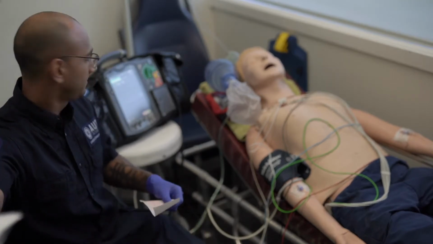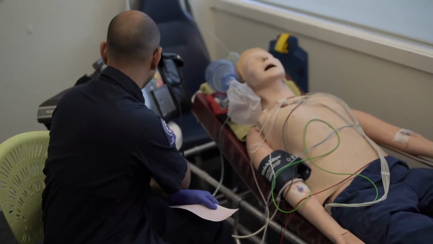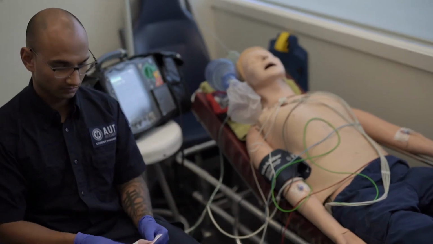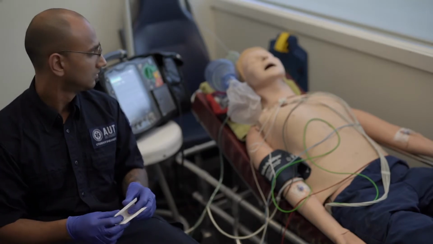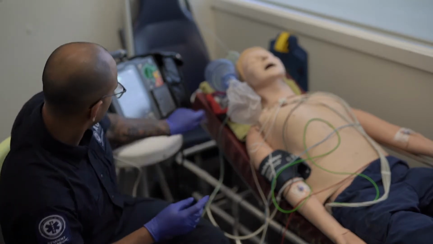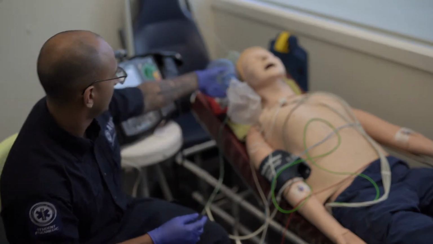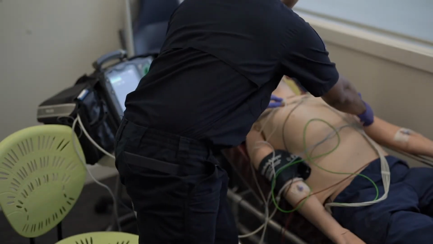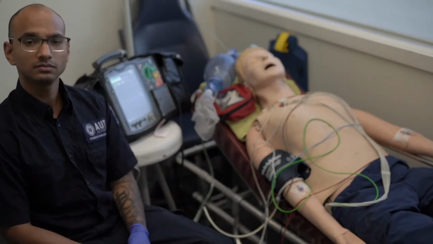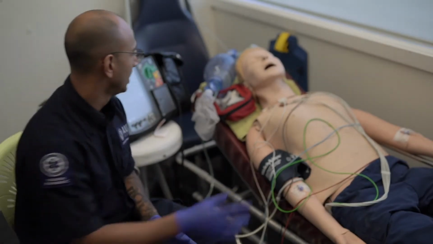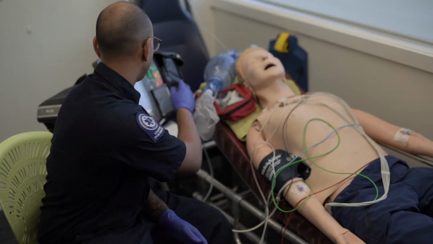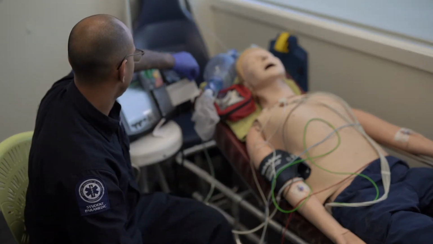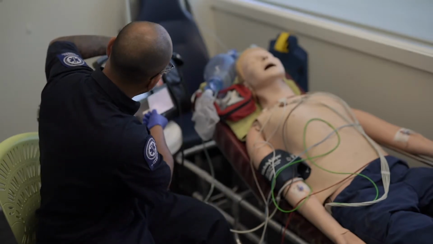Page 127. Alright. Place pads in either the apex or sternum or anterior posterior position. Yep, we have pads placed in the sternum and apex. In addition to ECG electrodes. We've got all our ECG electrodes previously attached and printing out another 12 lead ECG.